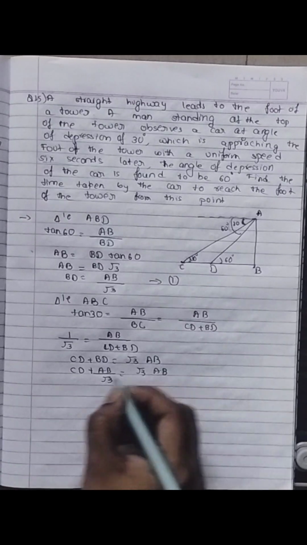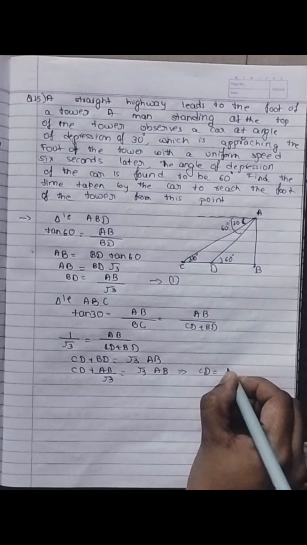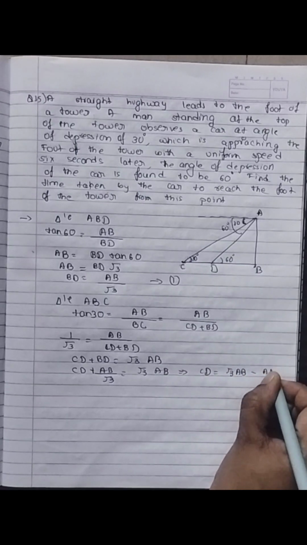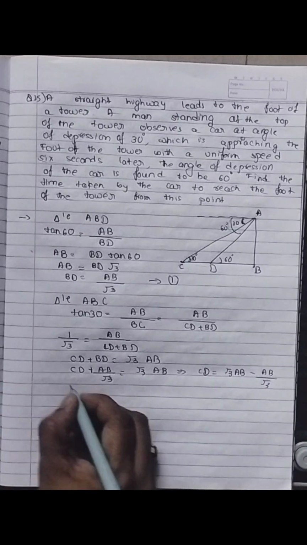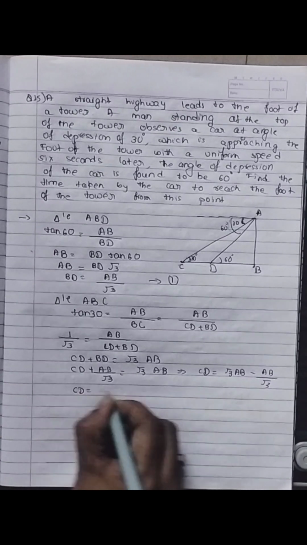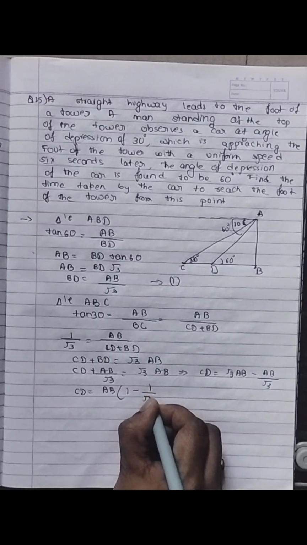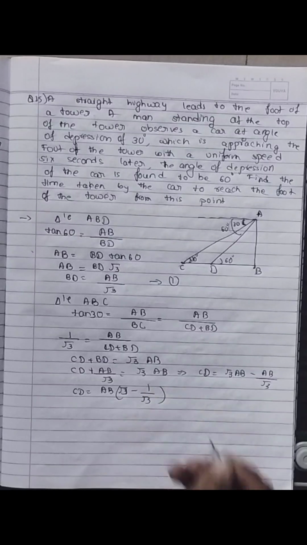So we'll separate CD here. So CD is equal to root 3 AB minus AB by root 3. So can we take AB outside here? If you take AB outside, it is CD equal to AB into root 3 minus 1 by root 3. Sorry, root 3 minus 1 by root 3.